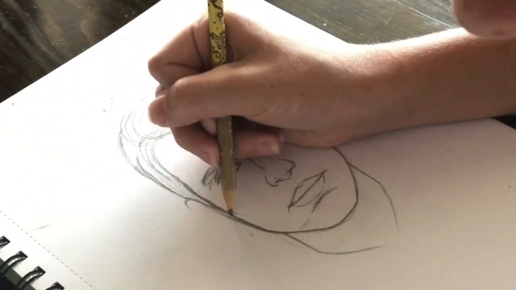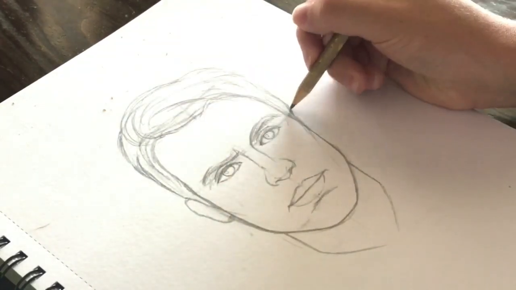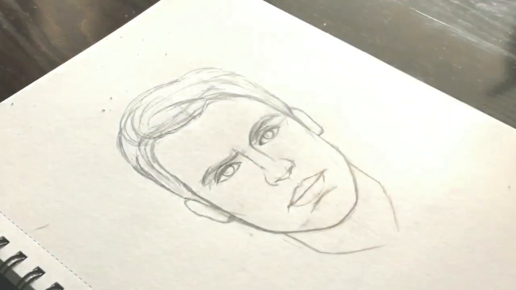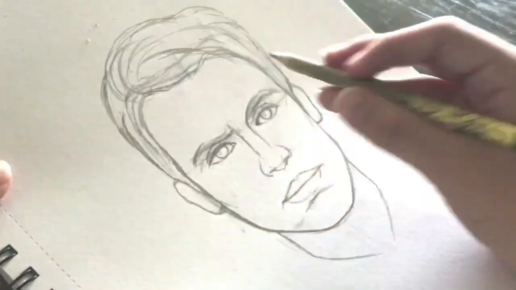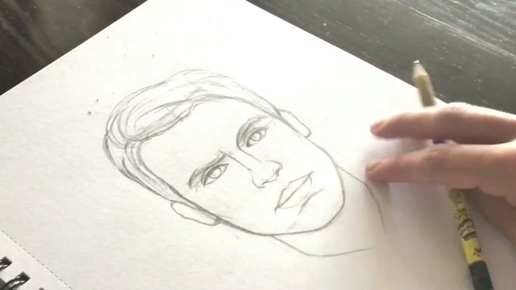And now I'm going to, I can't speak. I'm going to start doing his ears, and they start where his eyebrows begin, and then they end directly where his nostrils are. And I'm going to be creating a line to make sure that each ear lines up together and everything matches.